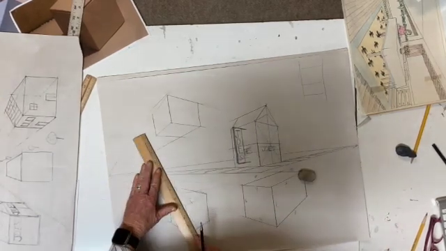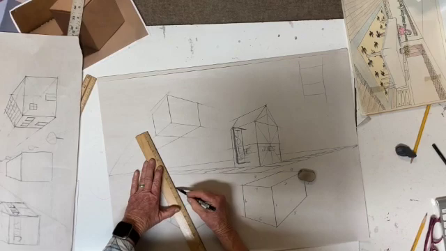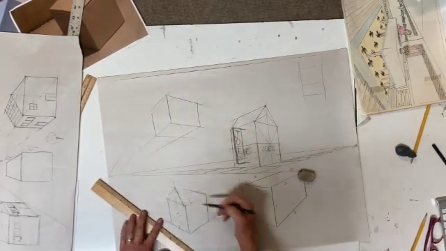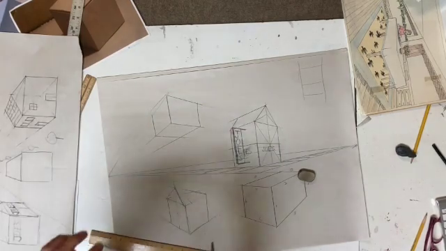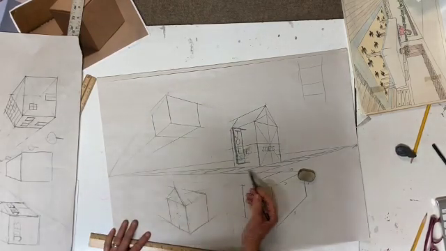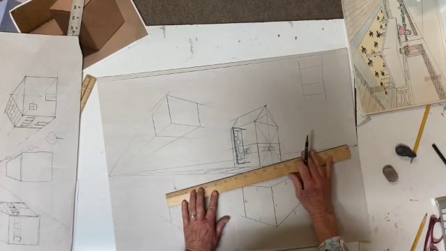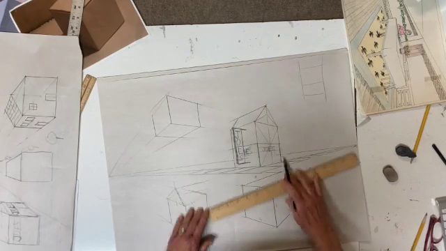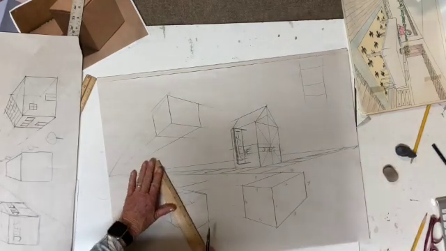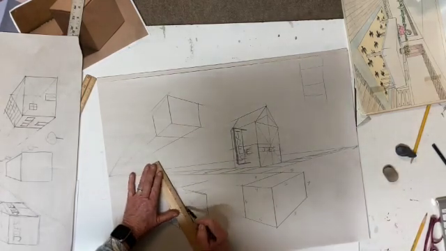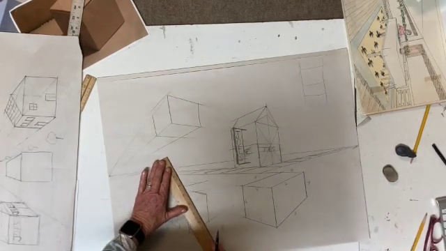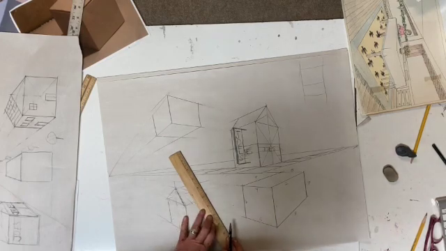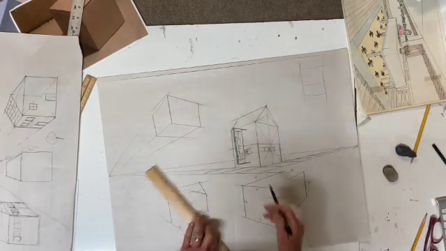I drew the wrong direction. Okay, let's try that again. Okay. So there's the peak of the roof. Since we're looking down on this roof, this is going to be going up to that right vanishing point, the top of the roof. And then whatever the front does, and I didn't make it quite right, I'm going to slide my ruler over so it's parallel until I hit the corner of the house, and there's the back of the roof.